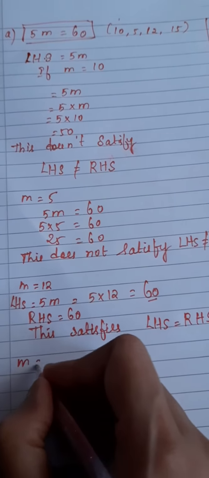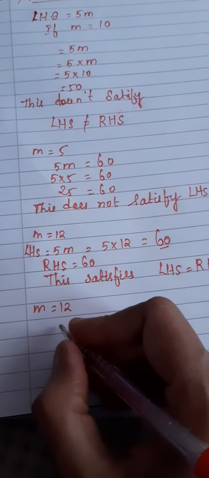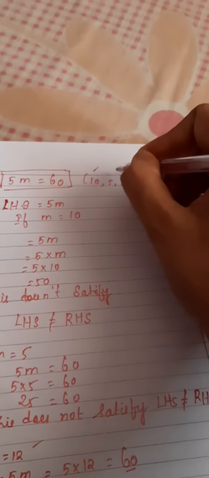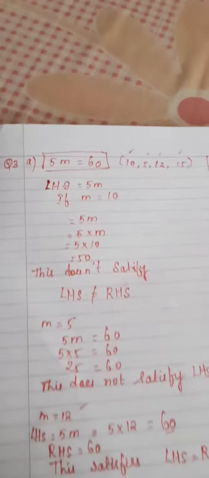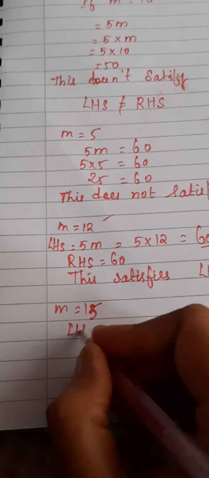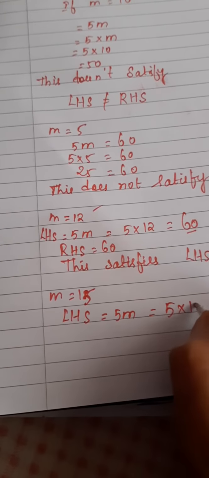Next, m equal to 12 is already over. So as and when you finish, you can put a small tick over the question so that you don't miss anything. So m equal to 15 is the last option. So LHS equal to 5m equal to 5 into 15.